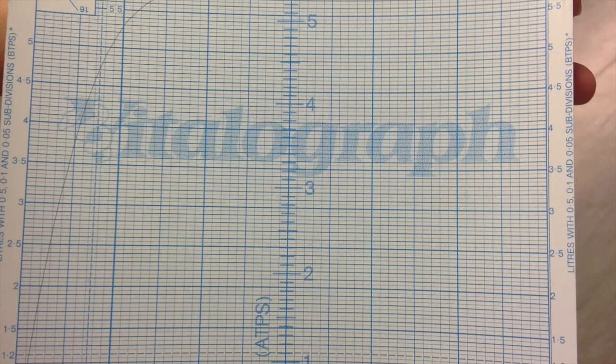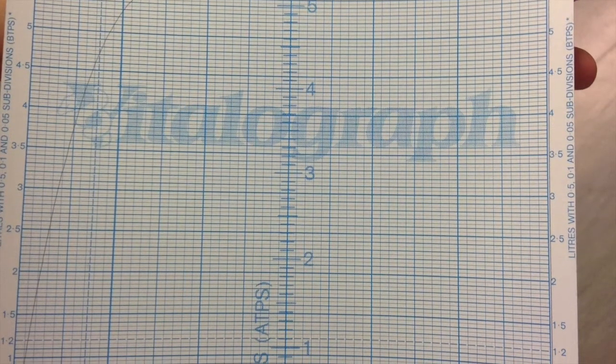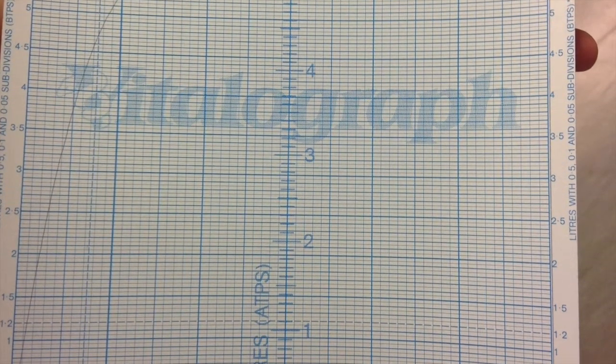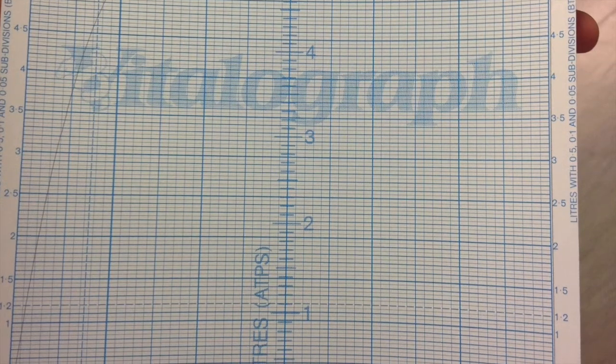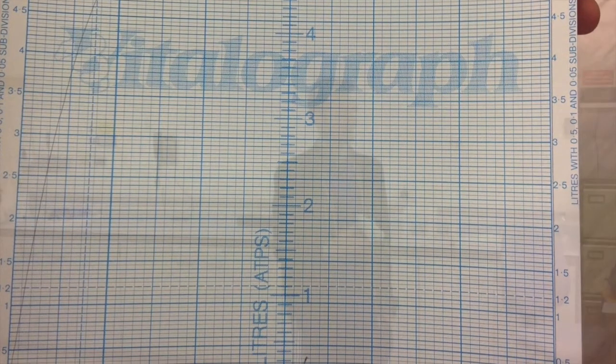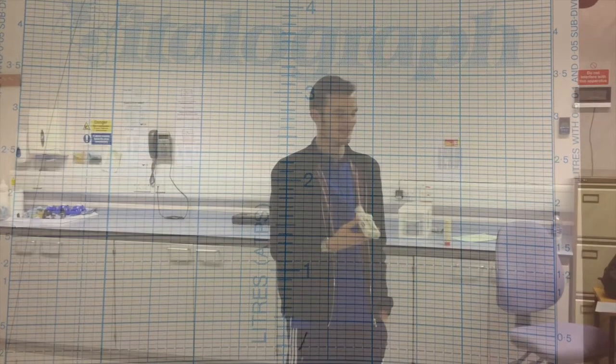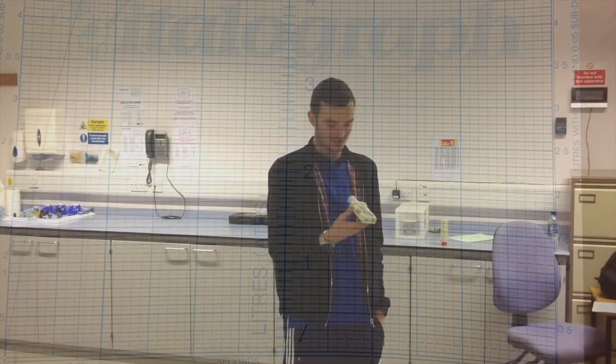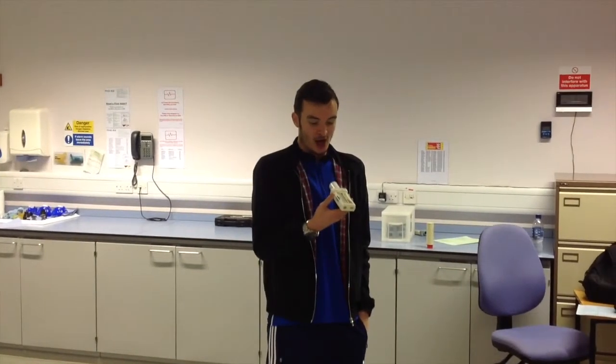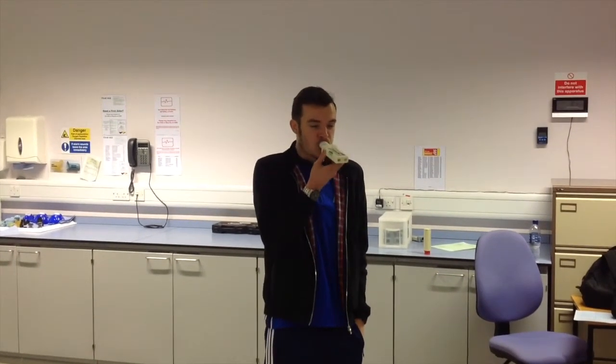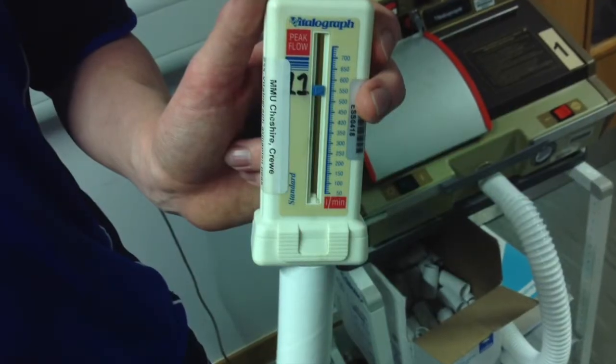The spirometer measures a person's forced vital capacity. The forced vital capacity is the volume of air that can be blown out after a person has fully inspired. Forced vital capacity is measured in litres and is the most basic manoeuvre in spirometry tests. This is a peak flow test. It's used to help diagnose asthma, and it measures how fast you can blow air out of your lungs.